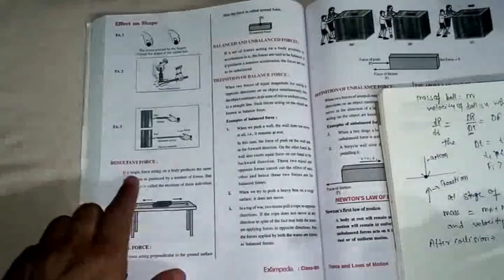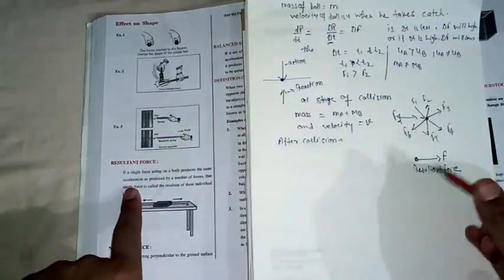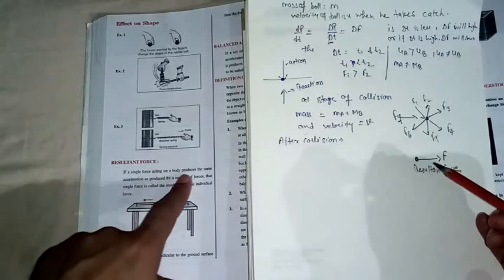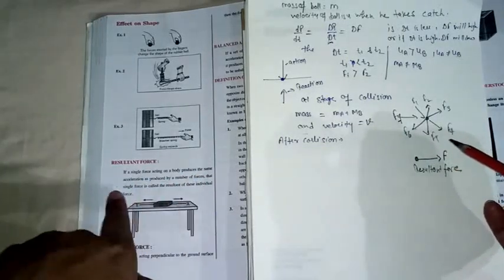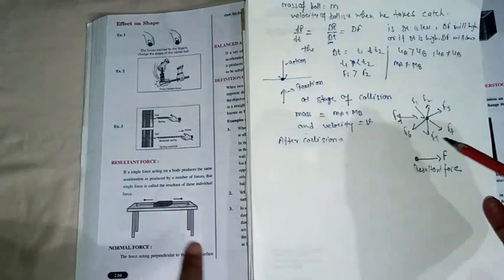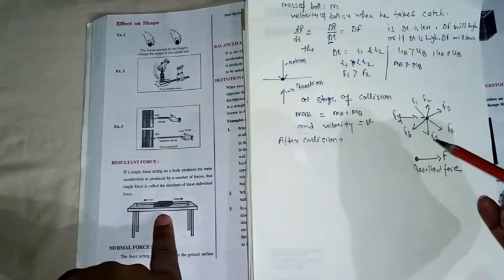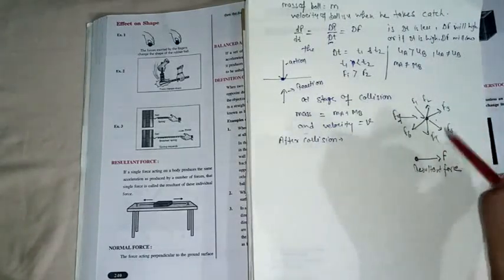Now, a single force acting on a body produces the same acceleration as produced by the number of forces; that single force is called the resultant of these individual forces. As you can see in this table, or you can understand by this example.